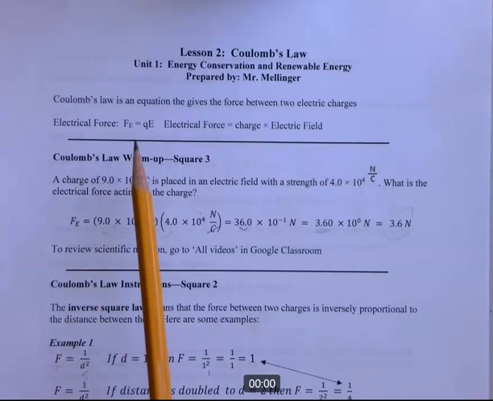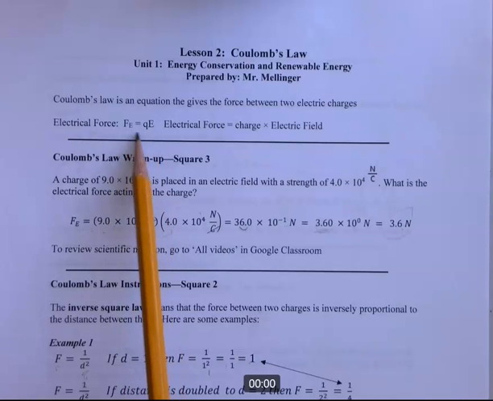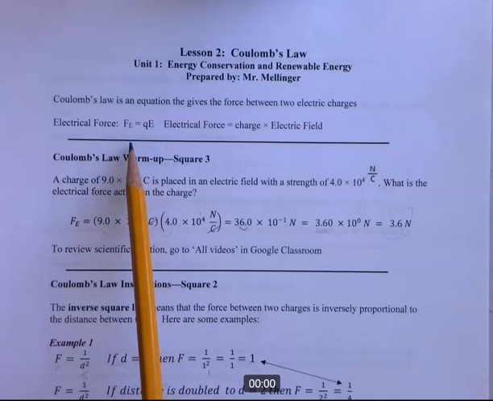You could think of it kind of like your weight. Weight is a force. And it's the force that the mass of your body, when it interacts with the gravitational field, gives you a force that we call your weight. This is exactly the same thing. All these forces work the same way, even though they seem totally different.